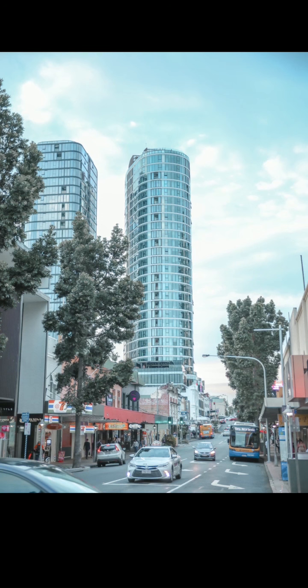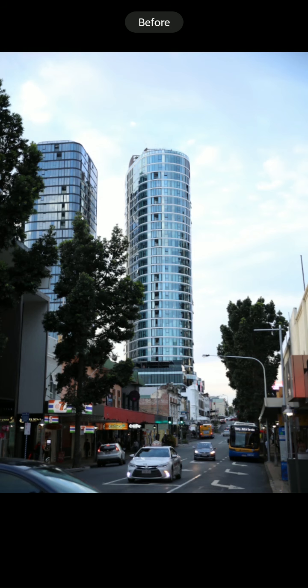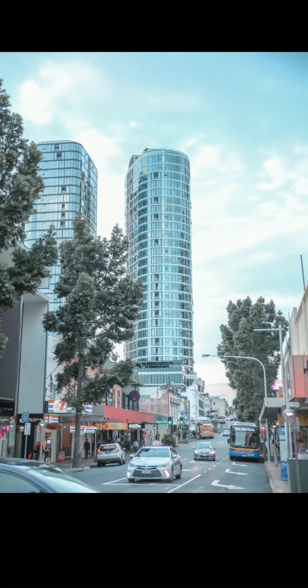I can show you before and after. This is before and after. This is how I edit my travel pictures. Hope you guys can follow this. The app is Lightroom.